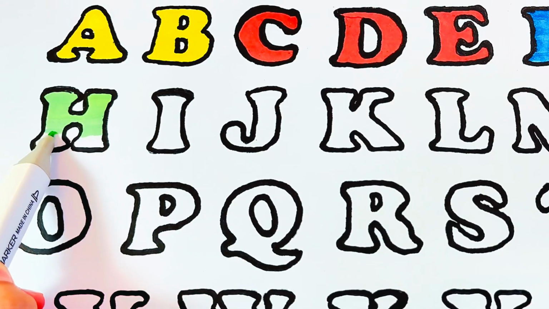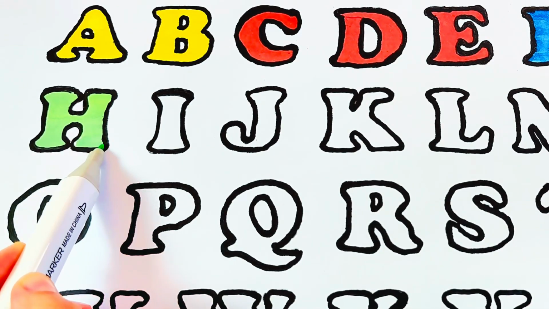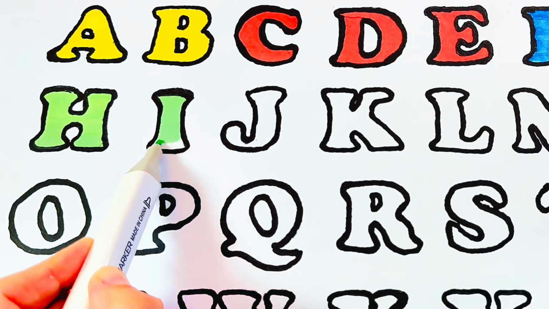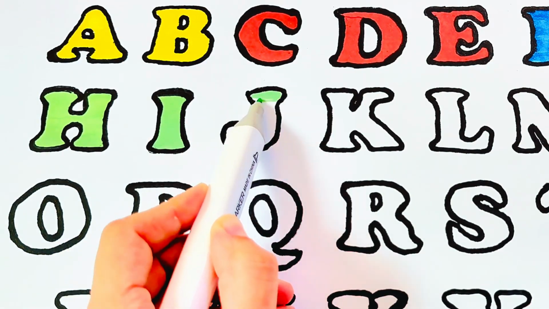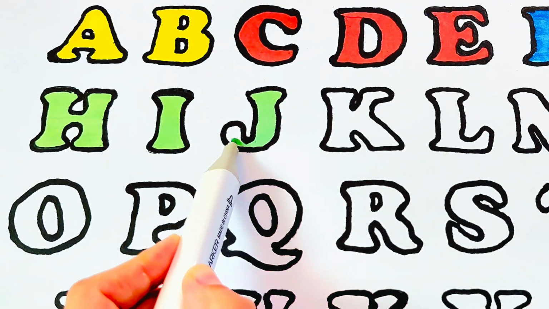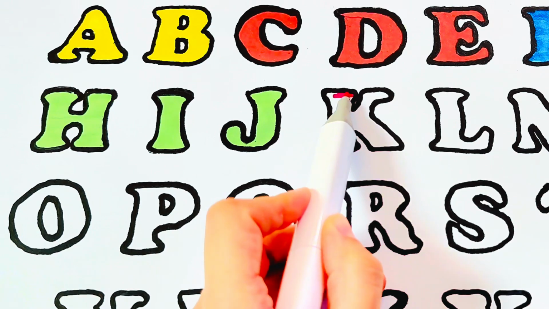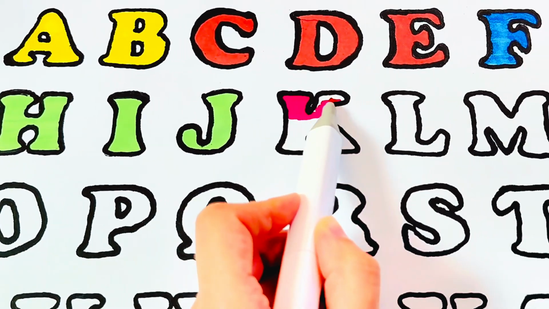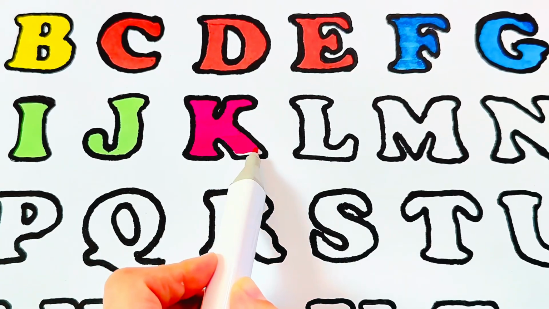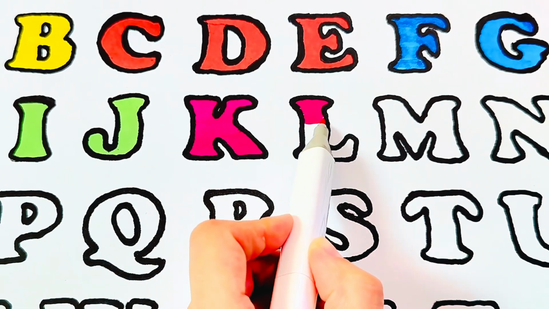W is for window. Window. I is for insect. X is for Xmas. Let's color the letter J. Y is for yellow. I will color the letter K with magenta. Z is for zoo. K is for koala. Zoo. L is for lime.